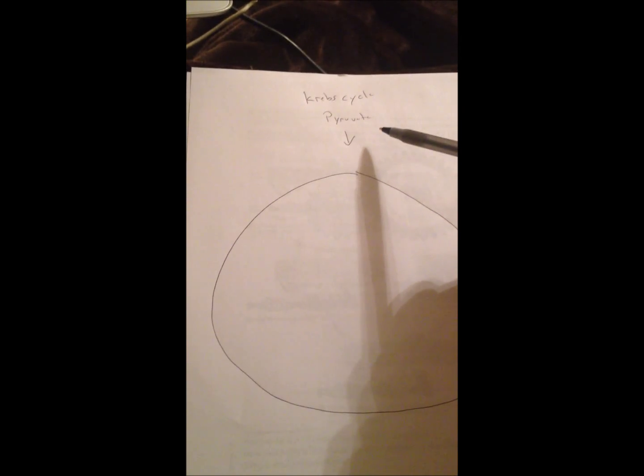Alright, so here we have the Krebs cycle, which will start off with the pyruvate from the glycolysis.